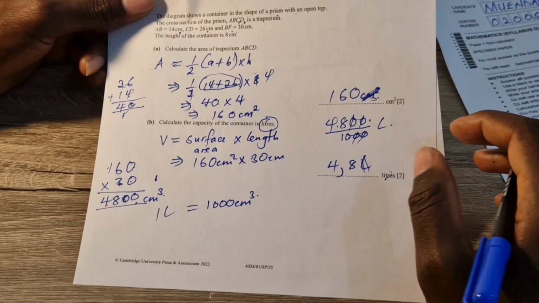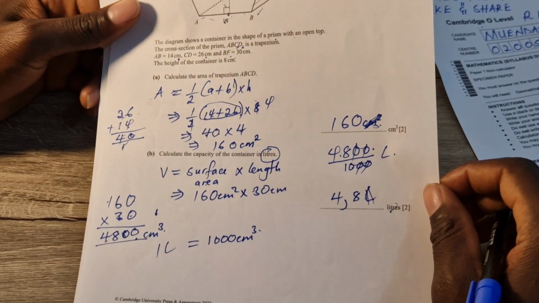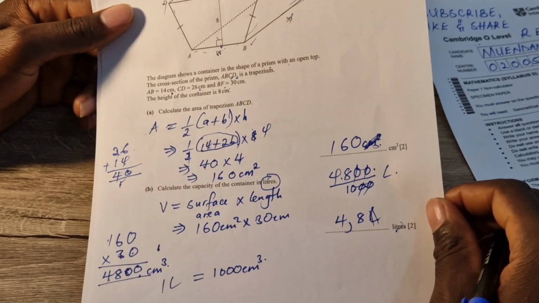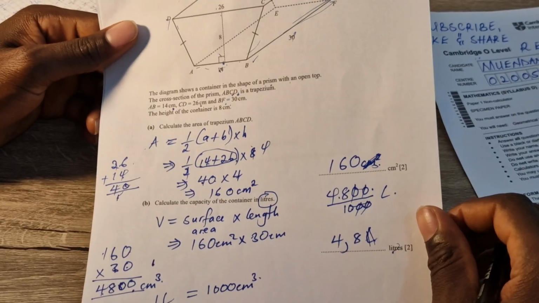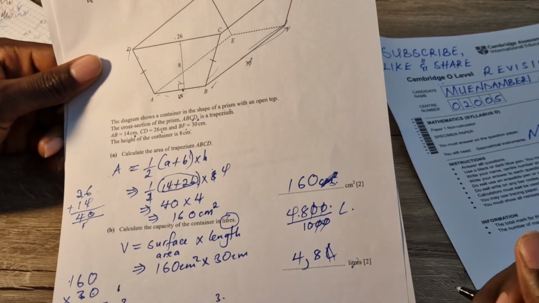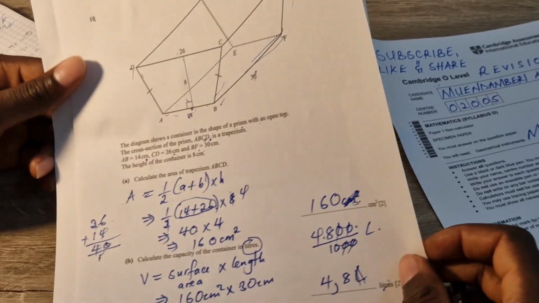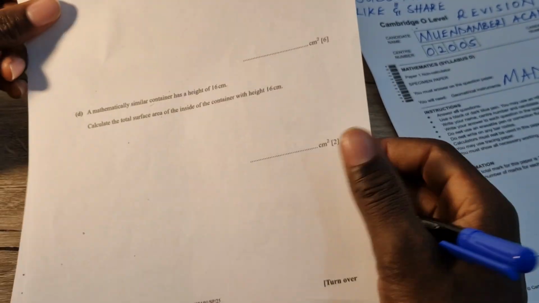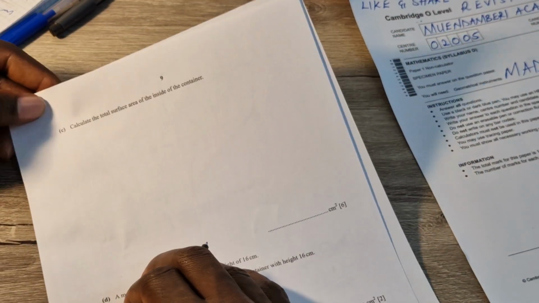So whenever you encounter some of these questions on mensuration, the first thing is to smile because it's very, very easy. If you know the formula, it will be very, very easy for you to work out. So let's move on to part C of this paper.